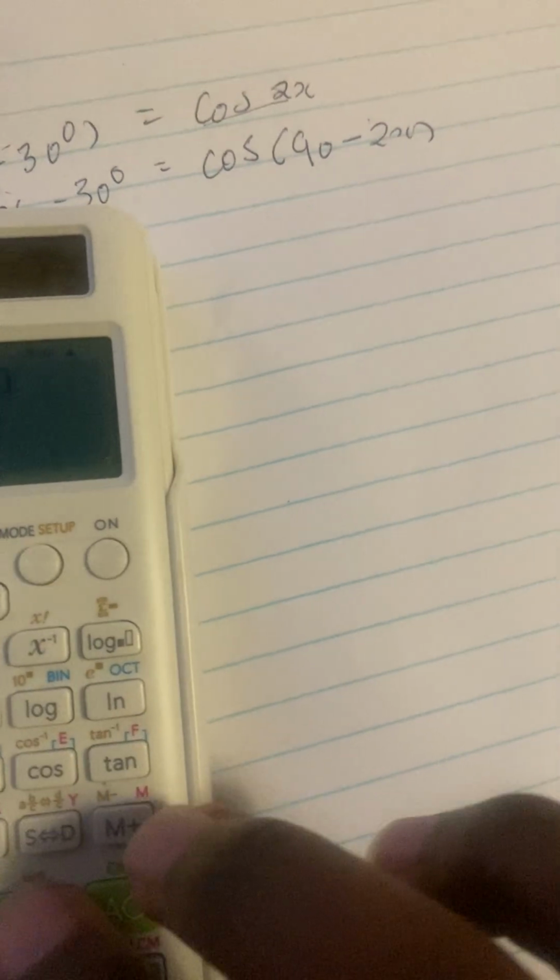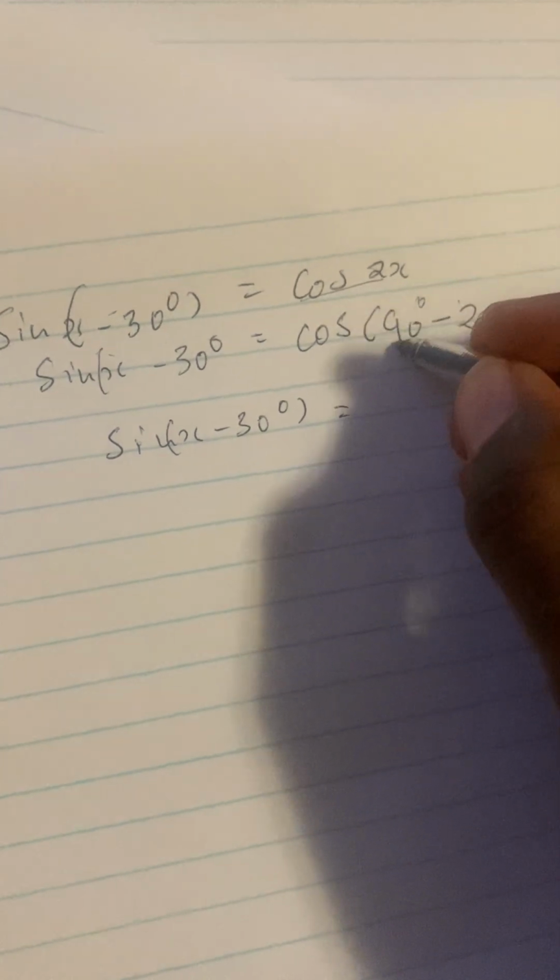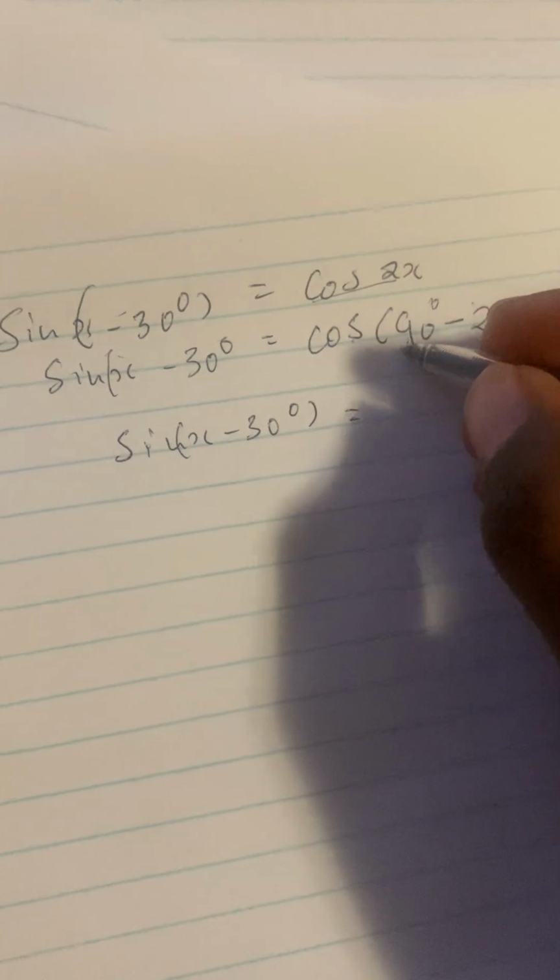So we're going to have sin of x minus 30.